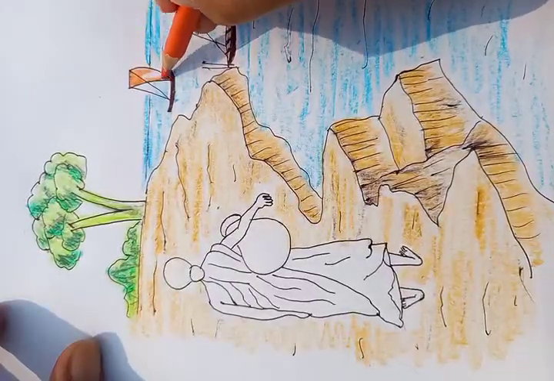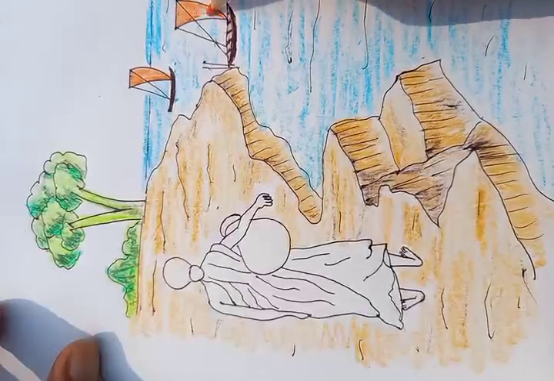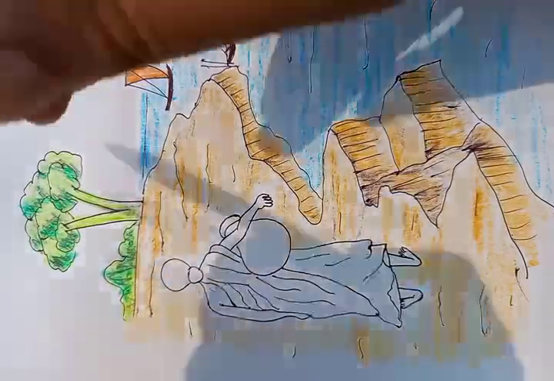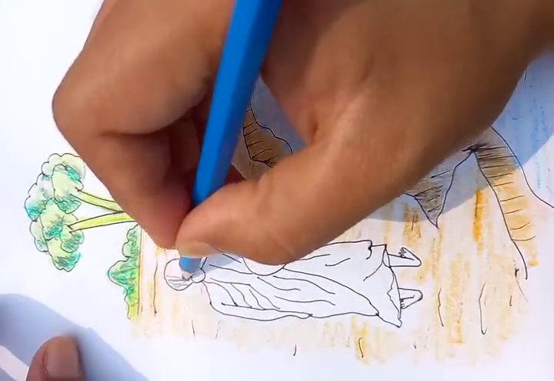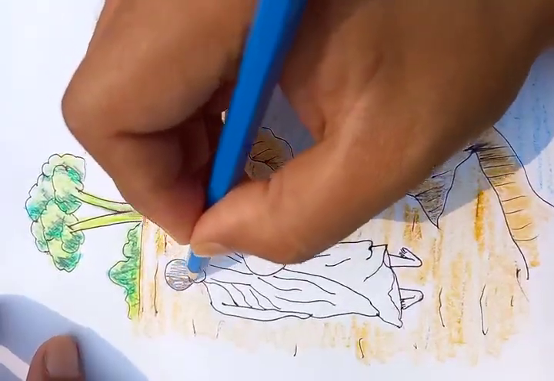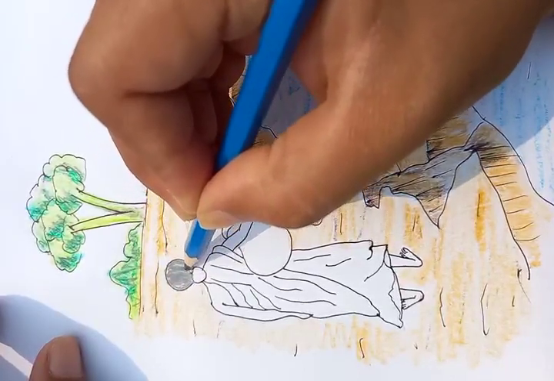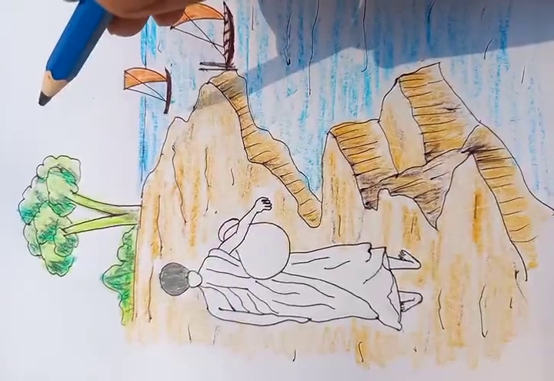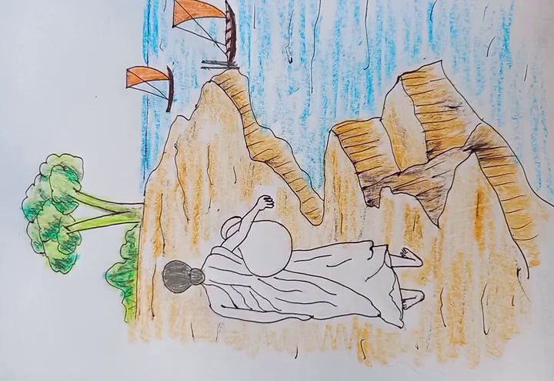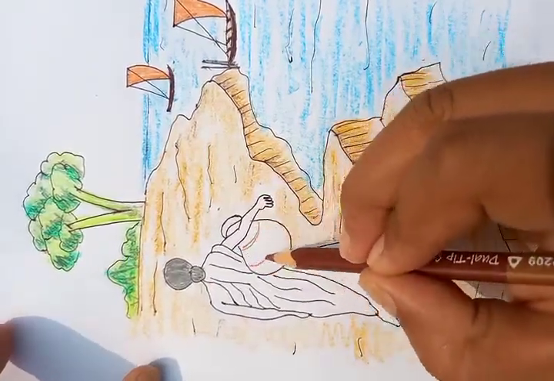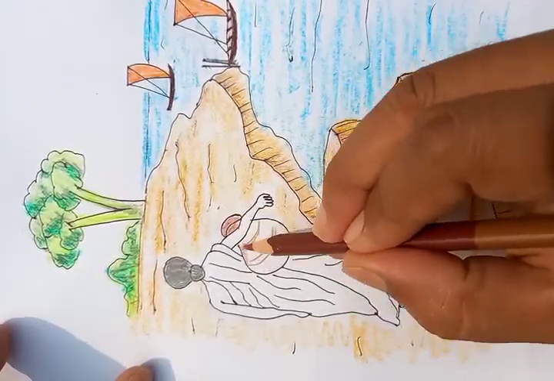Let's draw the sail now. Also, you can see the other sail here. Now we're going to draw the girl here. This is dark black. And also the round part, the jar she is holding. It's usually made with clay, a traditional jar which is used to hold water.